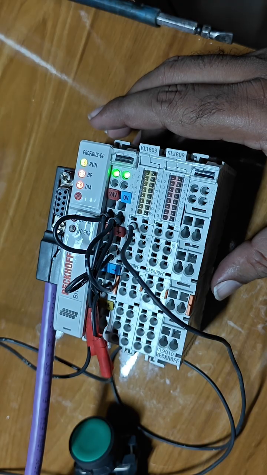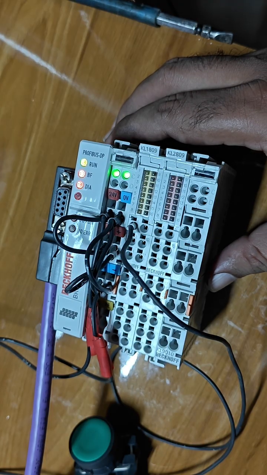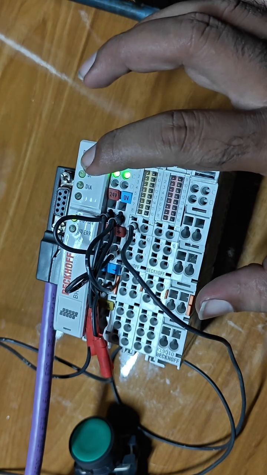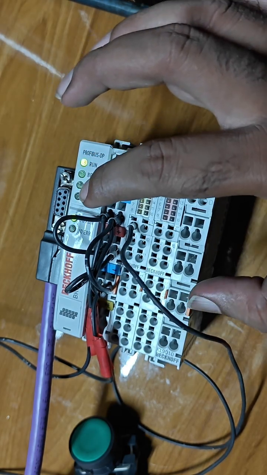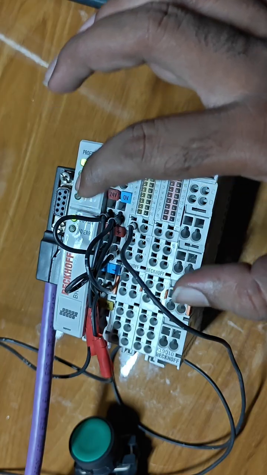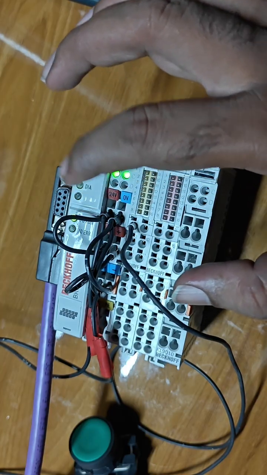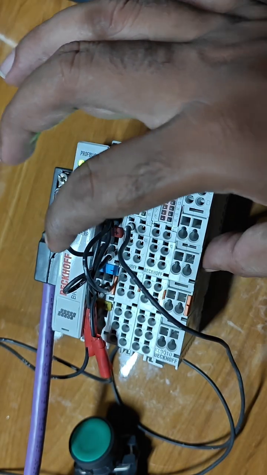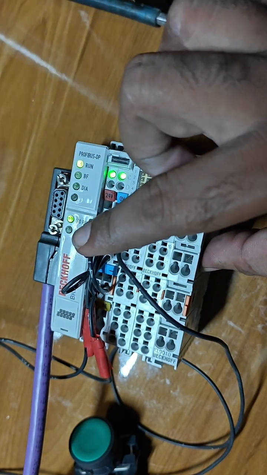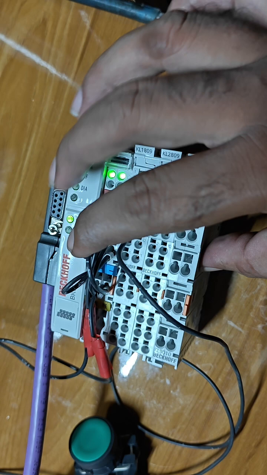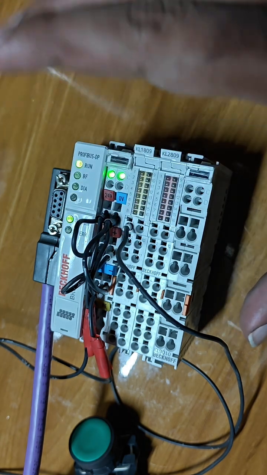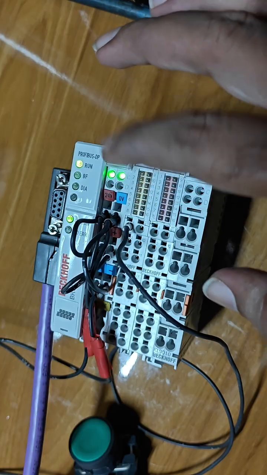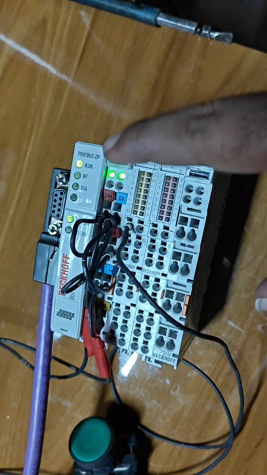Now IO error is off. So communication diagnostic is off, run is high, and both red LEDs are off. If any red LED is on, it means there is a challenge in establishing communication. Run is green and IO run is green, so these two LEDs are important. When these two LEDs are green, my system is healthy, and the other two LEDs show that 24-volt DC power supply is available in my module.